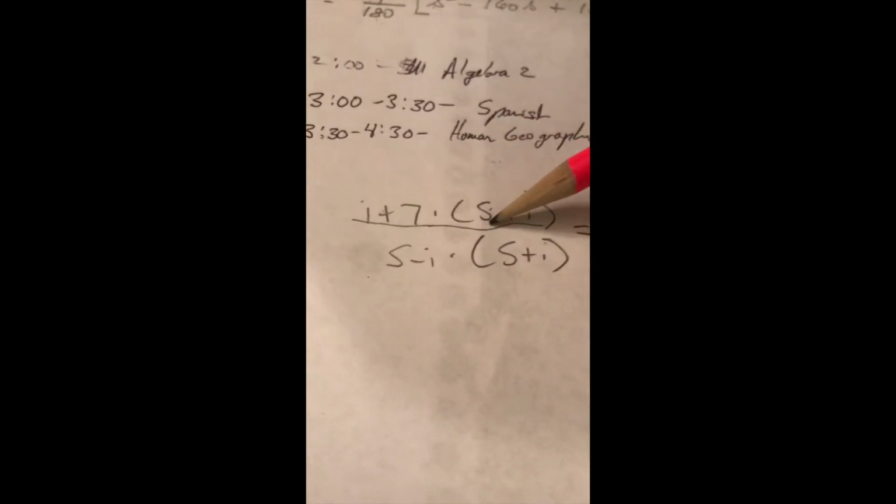Then we do 7 times i, which is 7i. Don't look at this, it's just scratch work. So we have 5i plus i squared plus 35 plus 7i.